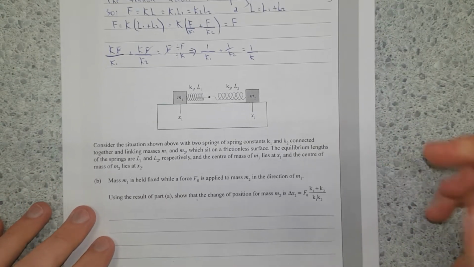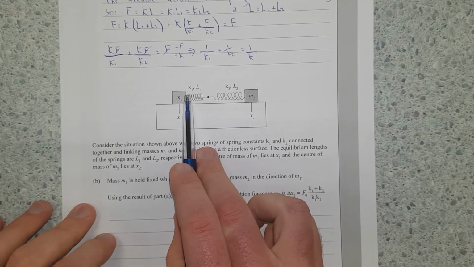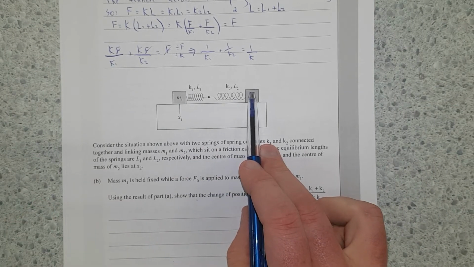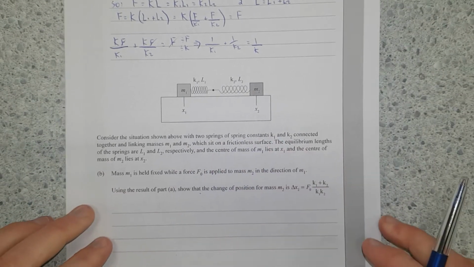Right, so the main takeaway from this one is that the force throughout everything is constant. If you didn't know that, you would have been completely stumped.